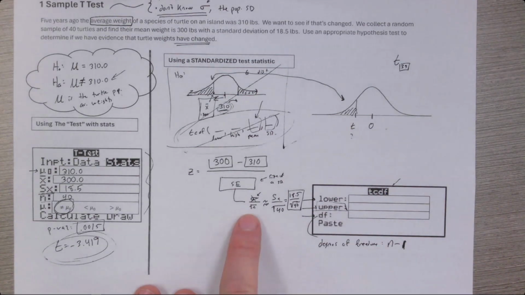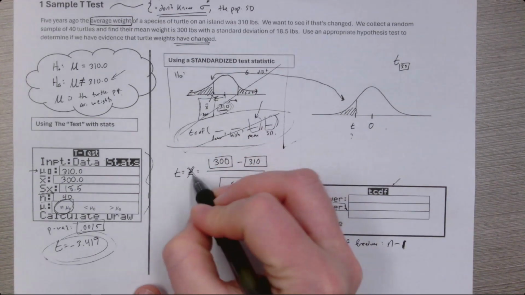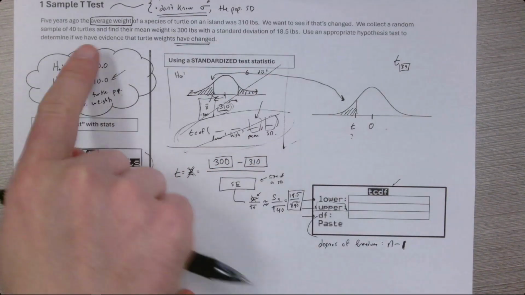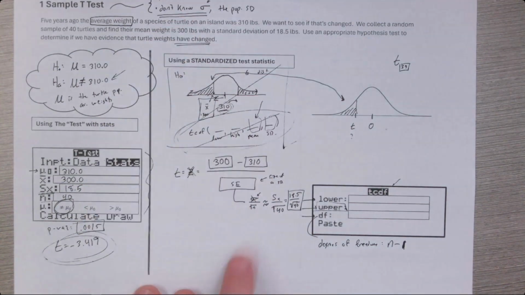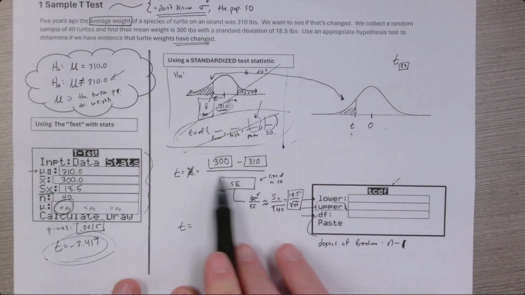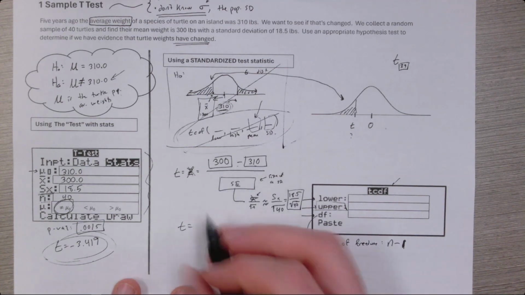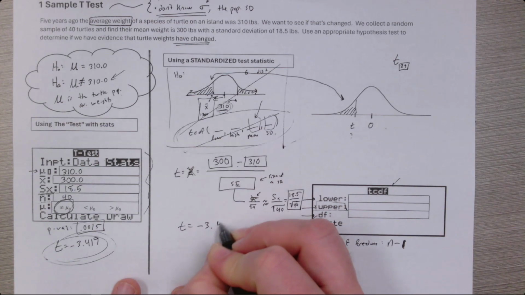As soon as we had to approximate the population standard deviation, we're not allowed to use the normal distribution anymore. Now we're using a t-distribution. I mentioned in the first video why that's important. It's this moment right here that causes us to need the t-distribution. So if I do this calculation, 300 minus 310 divided by the standard error, I get a t-score of negative 3.419.